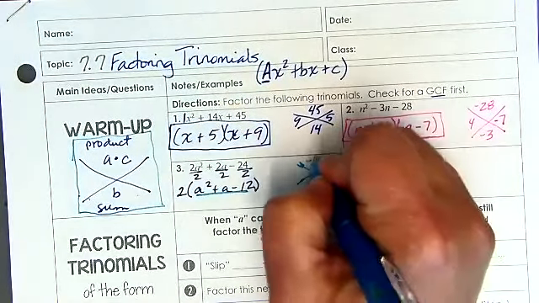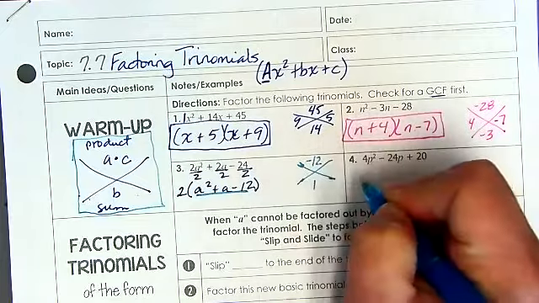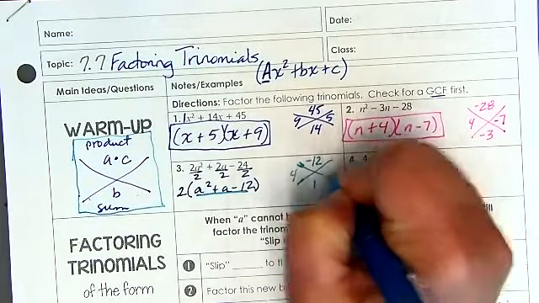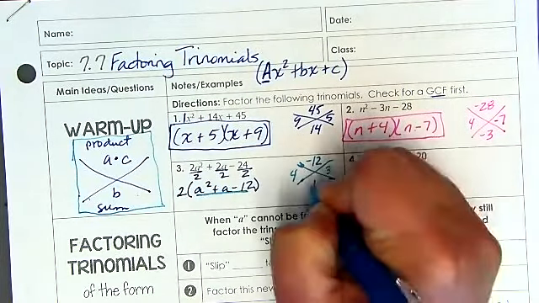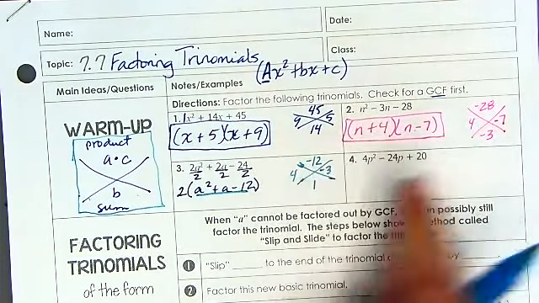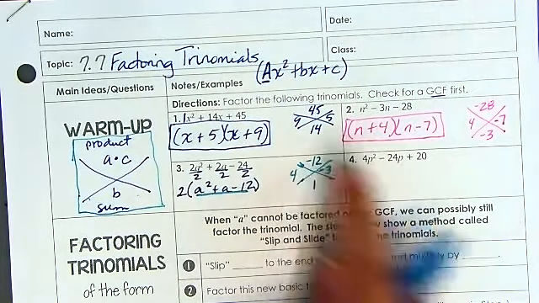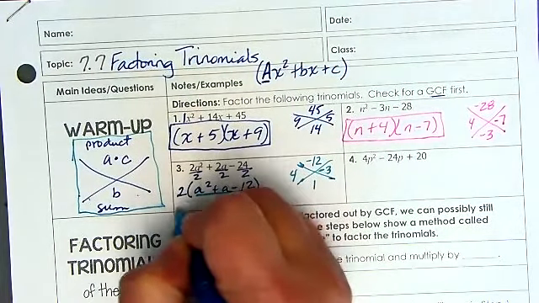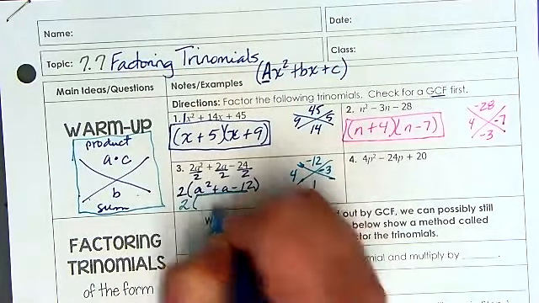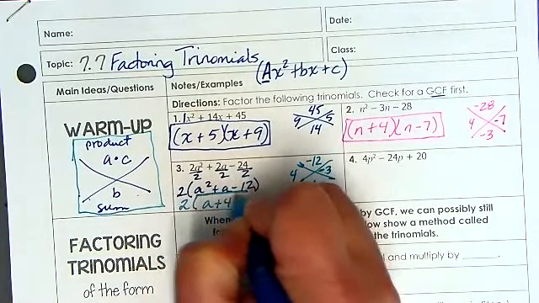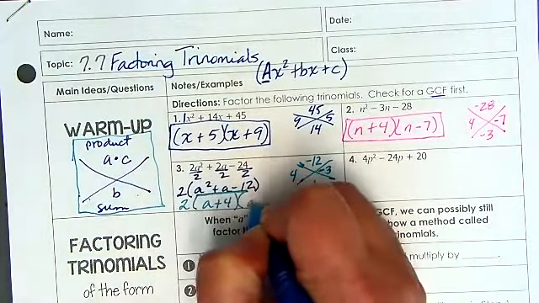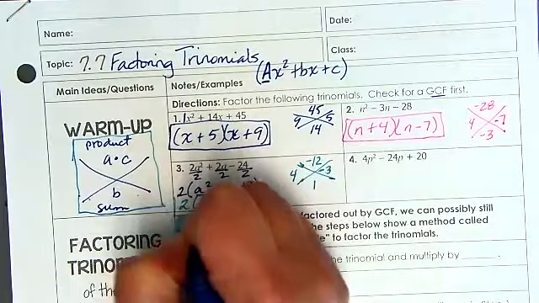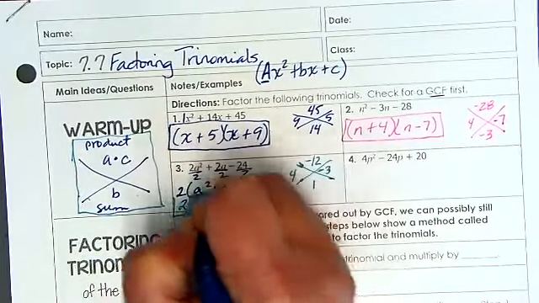So I have negative 12 and 1. So that means that's going to be 4 and 3, but I want it to be a positive 1. So this has got to be a negative 3 because I have to have a negative number because the 12 is negative. So this means I have, don't forget the GCF on the outside, 2 open parentheses, a plus 4 close parentheses, a minus 3. This is my final answer.